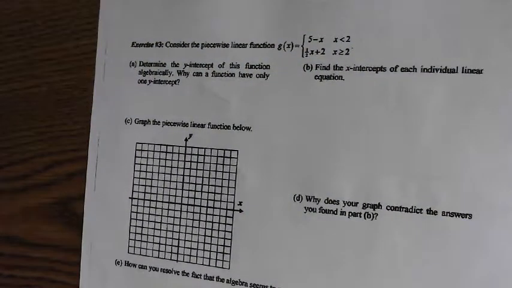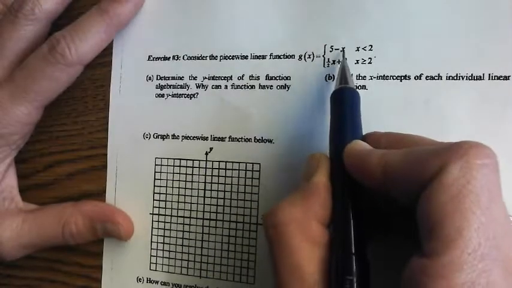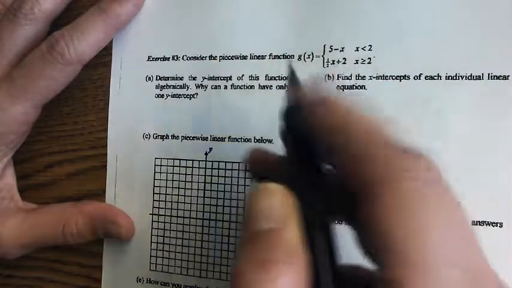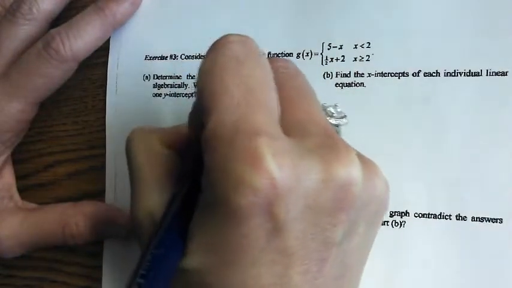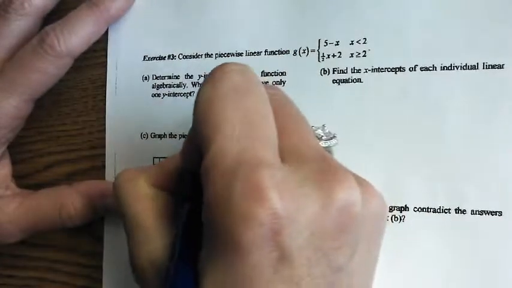Okay? You have an advantage when you're plugging in an x number that you already know the x number, because you can just figure out which one it goes into. It can only go in one of them. So you plug in a 0 for the appropriate piece and you get 5. So what is the y-intercept? 5.